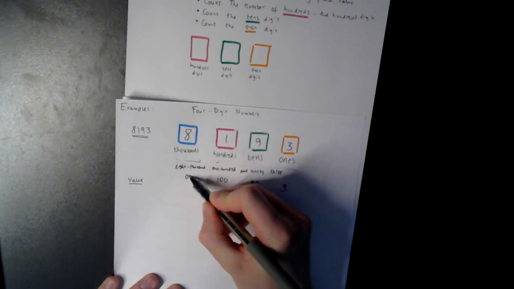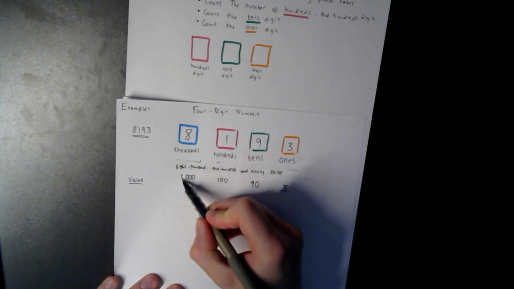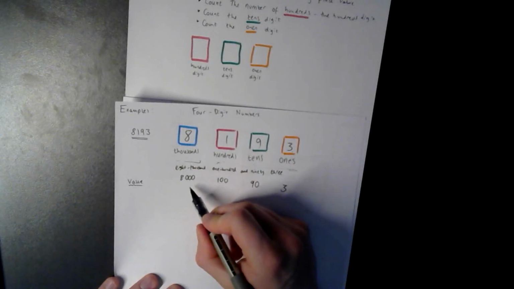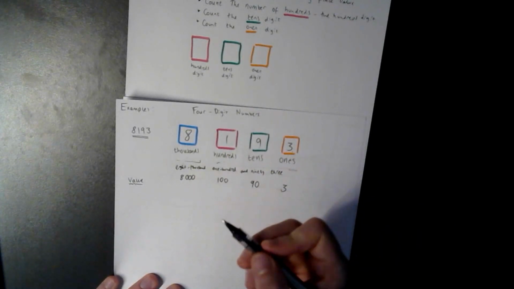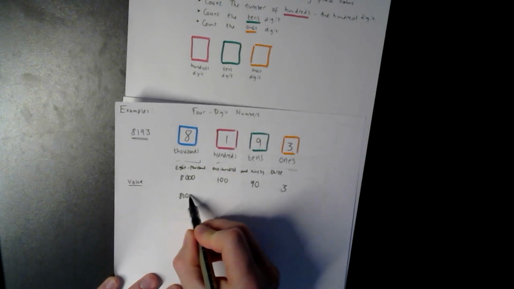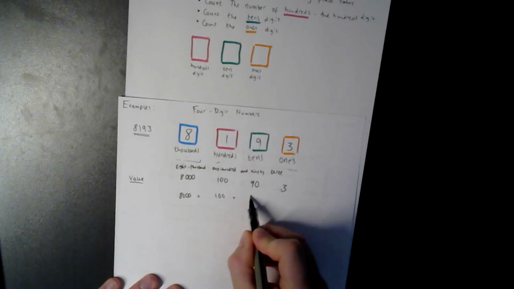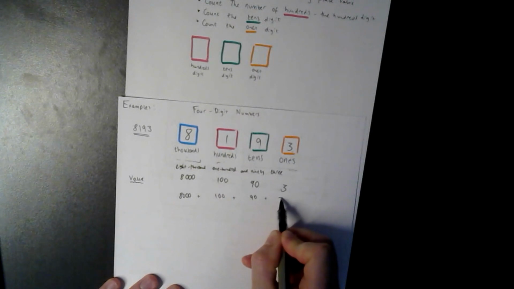Because we'd have 3 zeros following the 8. So the value of this 8 digit in the thousands digit is 8,000. So then our number decomposition would be 8,000 plus 100 plus 90 plus 3. Okay, very good.